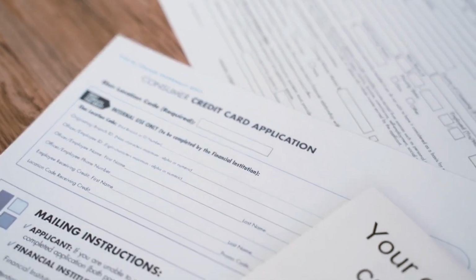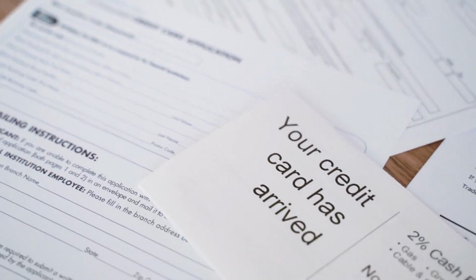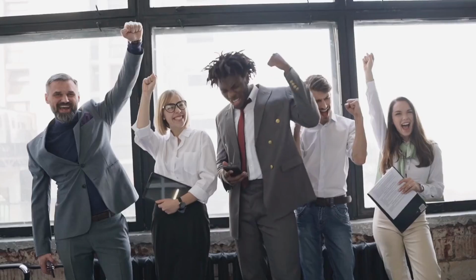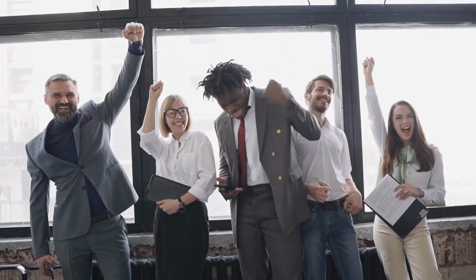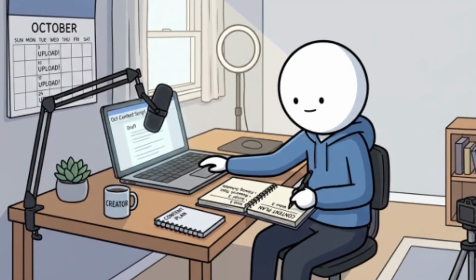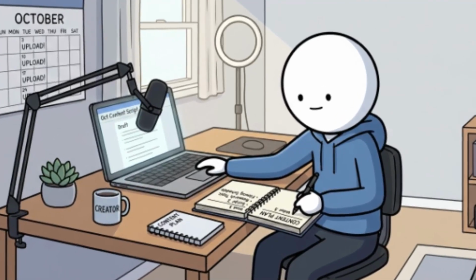Now consider account status after cancellation. Even after you cancel, your account may stay active until the billing period ends. That means you can still log in and use features until access officially expires.